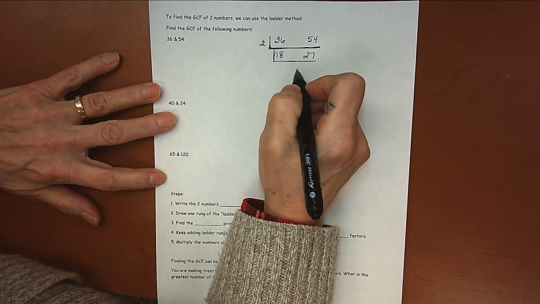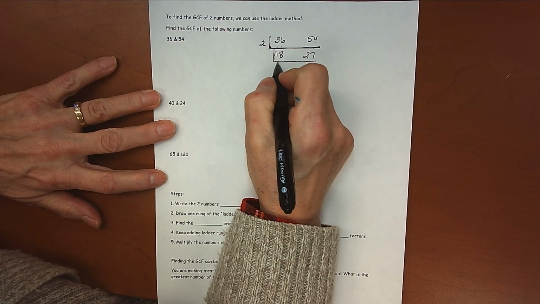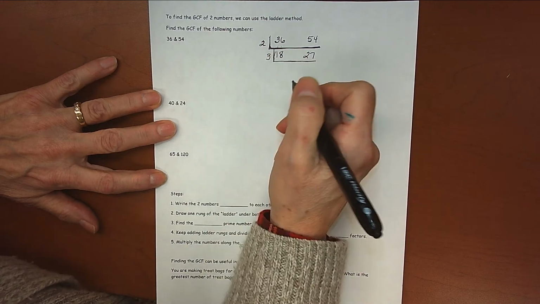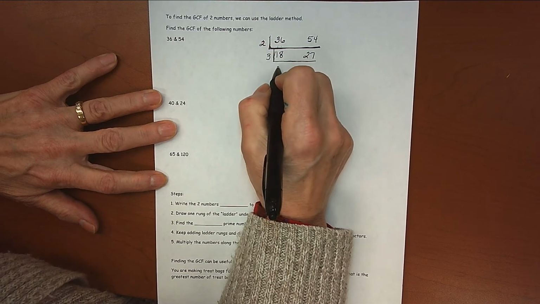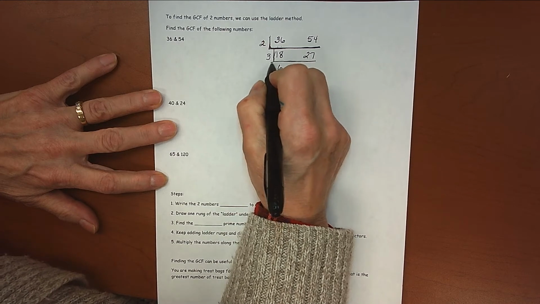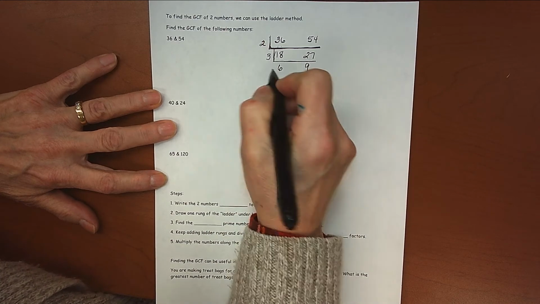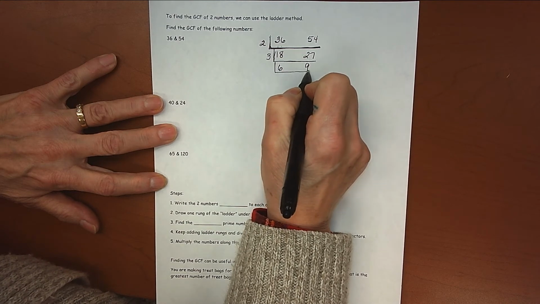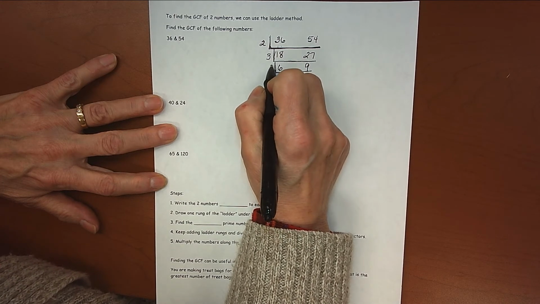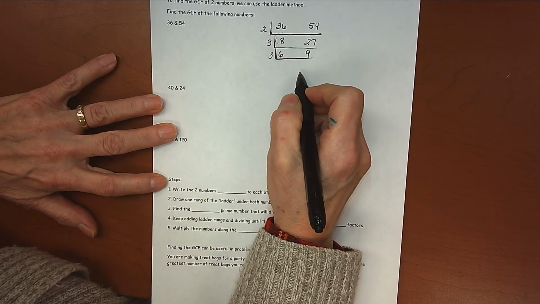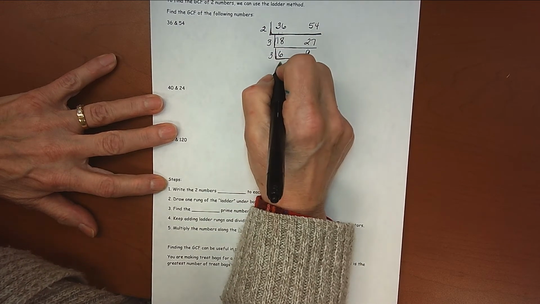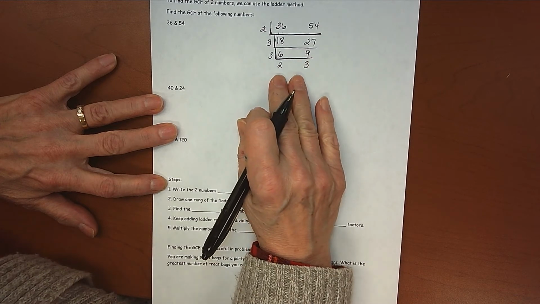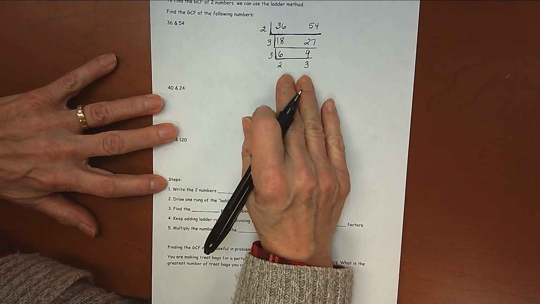And I'm going to decide what small prime number would divide into both of these. And so I know that 3 divides into both of those. So 3 divides into 18 6 times, and 3 divides into 27 9 times. Well, I can still divide these numbers out by a common factor, and so I'm going to do that. And I know that 3 is the prime number that would divide into both of those numbers. So 3 divides into 6 2 times, and 3 divides into 9 3 times. Now I'm done. I don't have any more common factors that I can divide out of these two numbers.